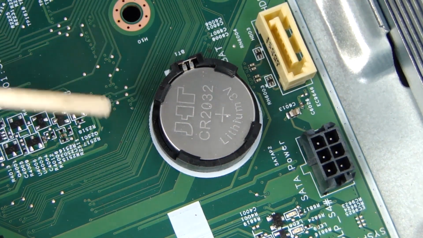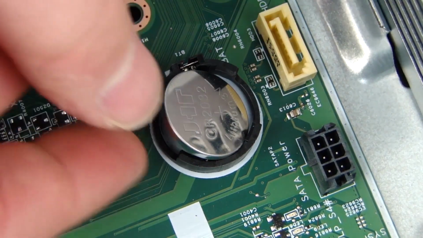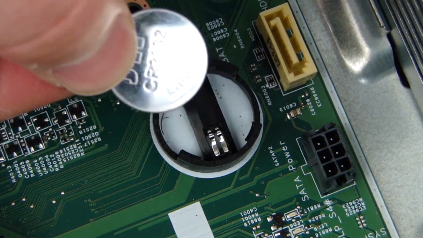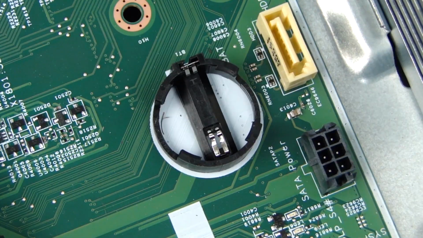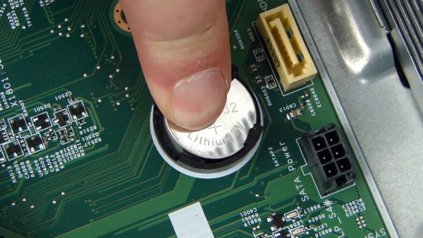Removal. Using a flat-bladed tool, disengage the battery from the socket. Grasp the system battery and lift it out of the socket. Replacement. Ensuring the plus sign is facing up, press the battery into the socket.